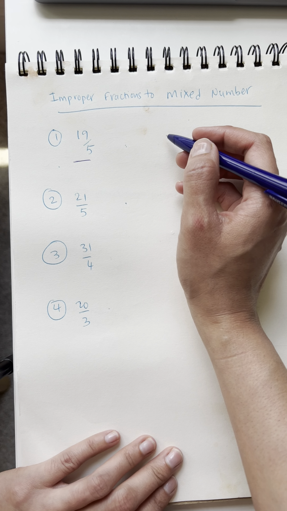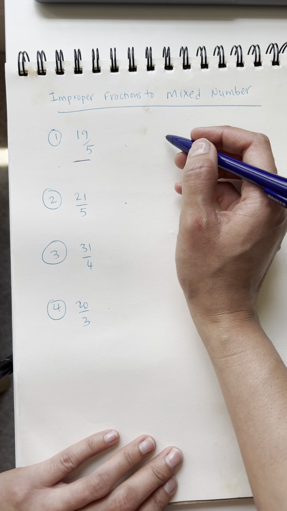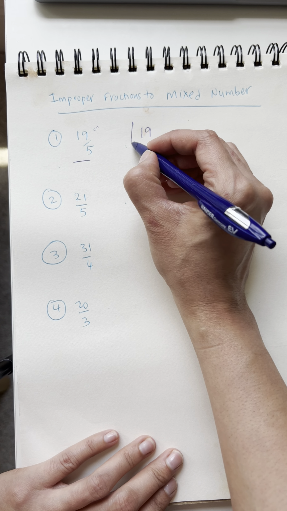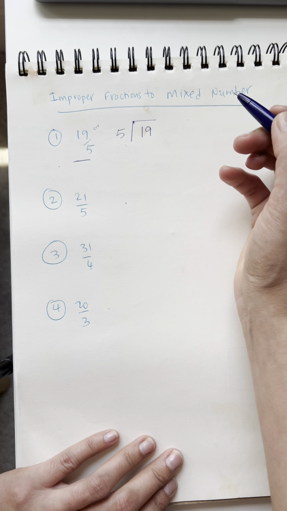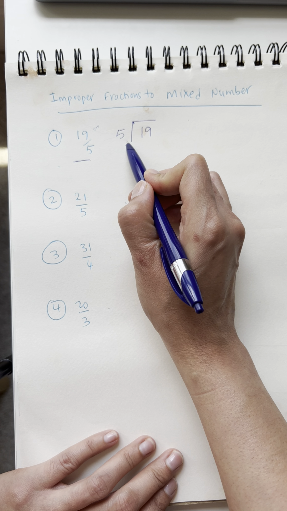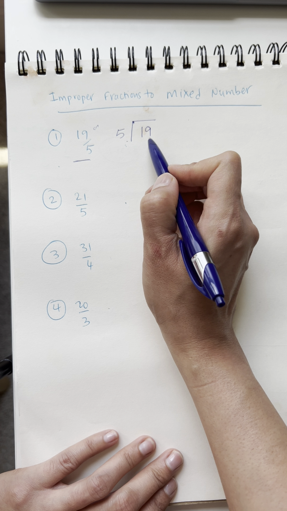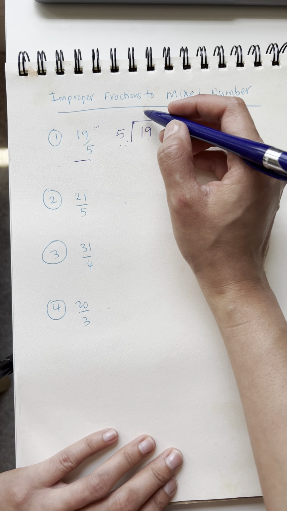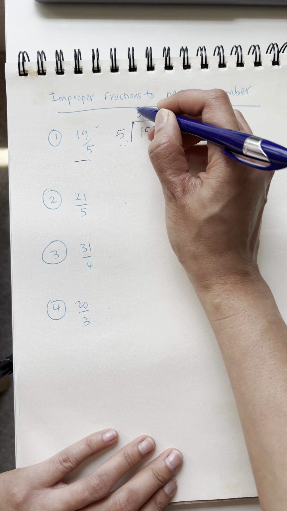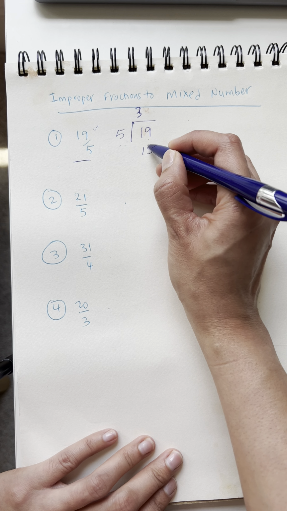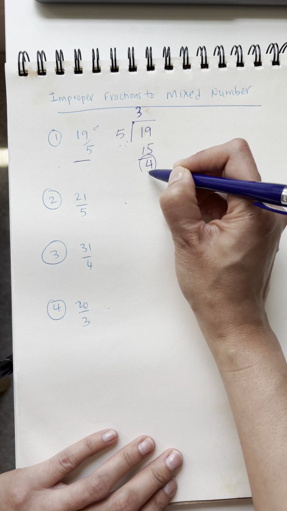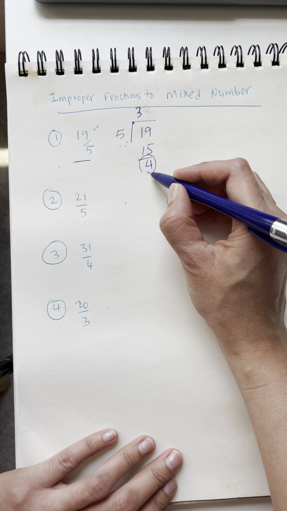So what we'll do first is 19, whatever is the numerator, we'll write like this, and the denominator like this. So we will divide 19 by 5. 5 3s are 15, and we will have 4 remaining.